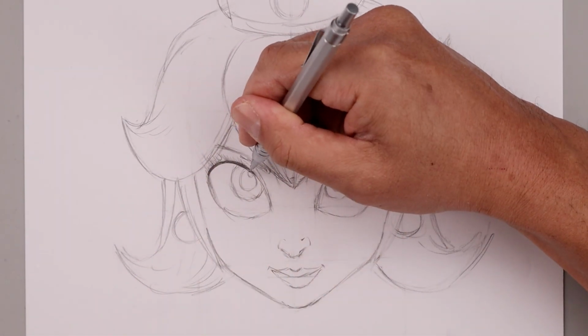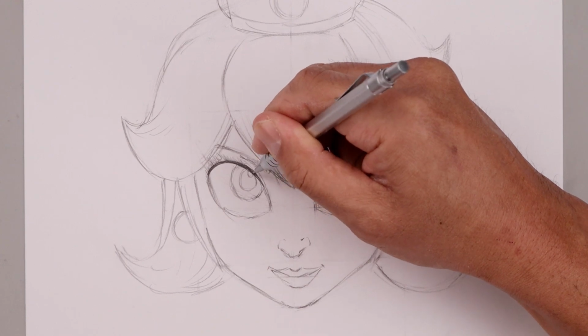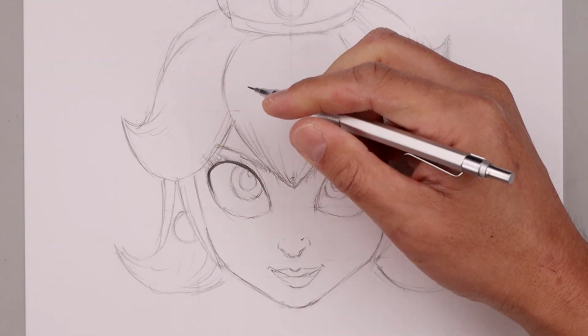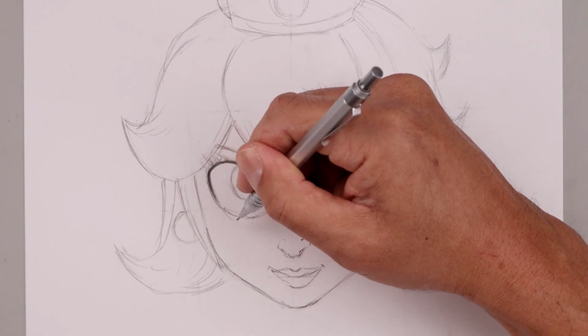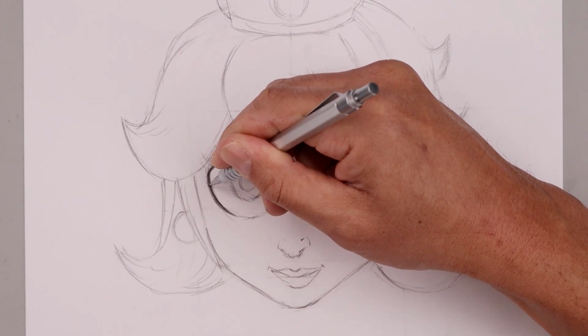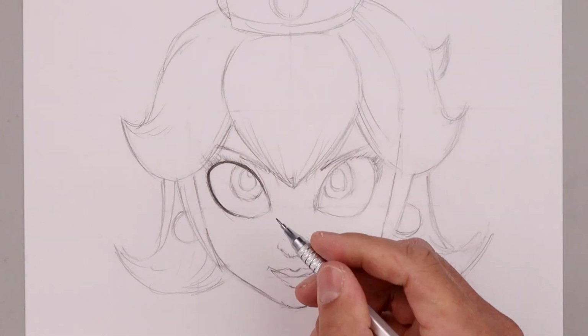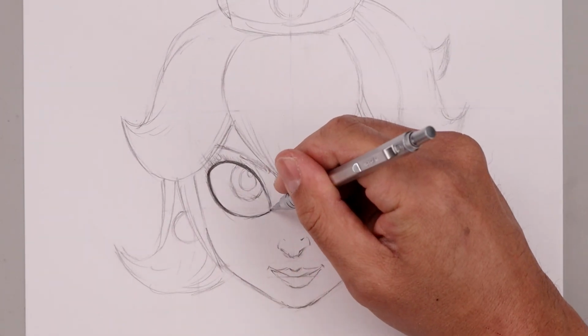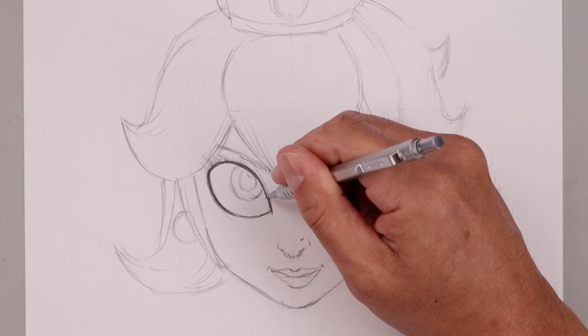And once we're happy with our proportions, we're going to go in and start darkening up our contours. So I'm going to be applying some thick and thin lines. So placing these thicker lines across shadow areas. And we're just going to be redefining the edge of our lines.